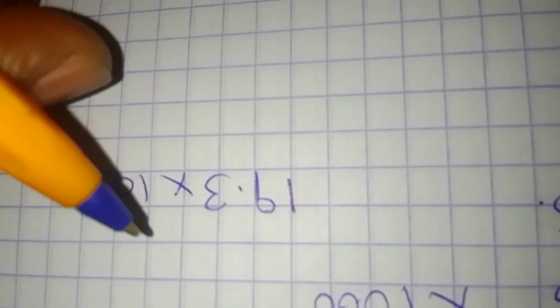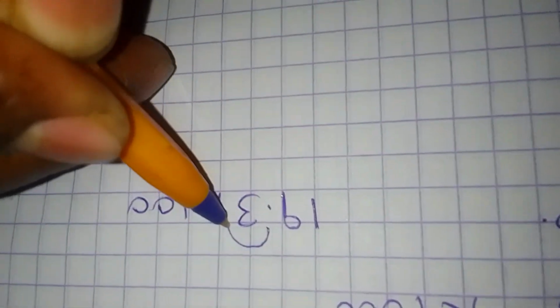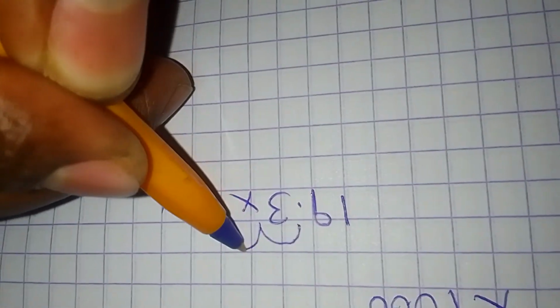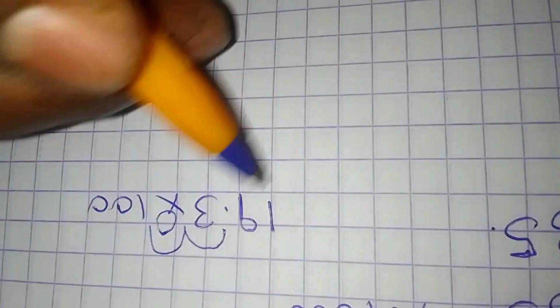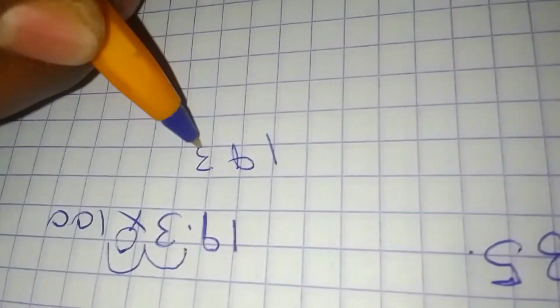Let's work it out on paper: 19.3 times 100. You shift using 1 zero. After shifting the decimal one more time, you add a 0 because there is no other digit. So it becomes 1930.